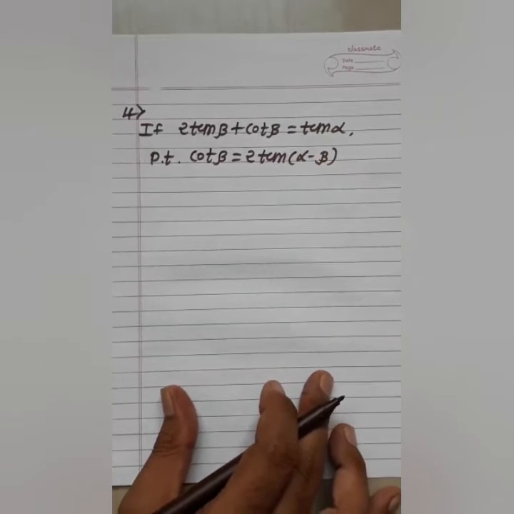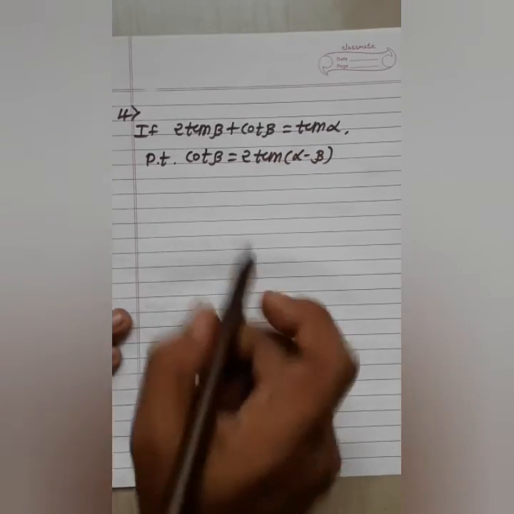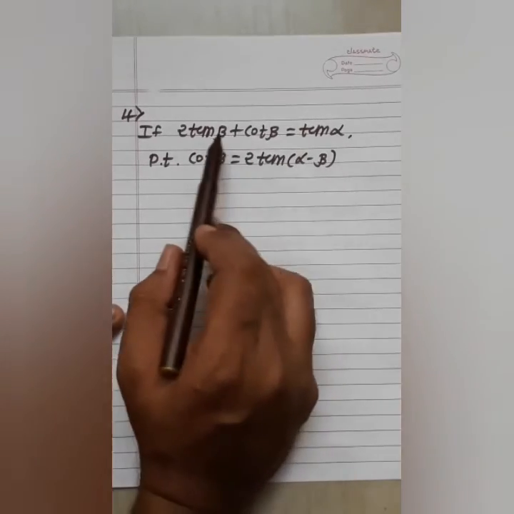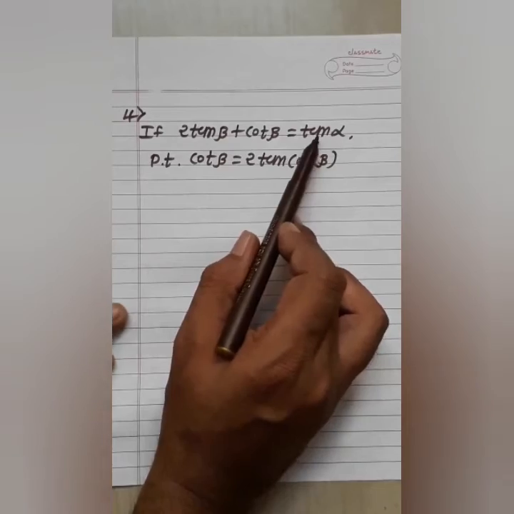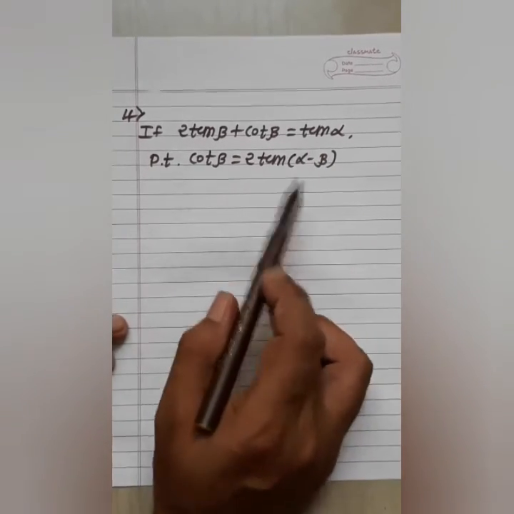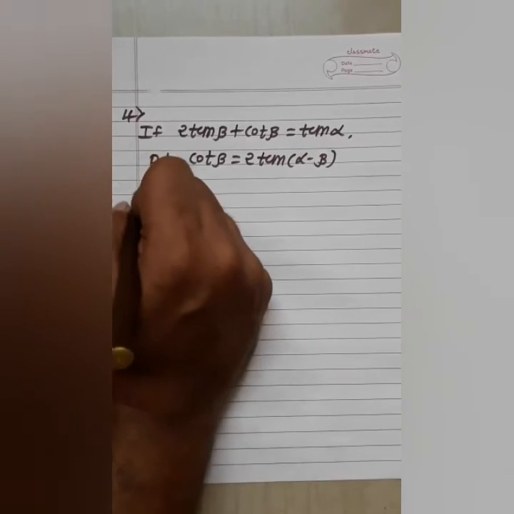So here in this question a condition is present: 2 tan beta plus cot beta is equal to tan alpha. So this condition is given, and using this condition we can prove this result. So first of all, start with the RHS side.